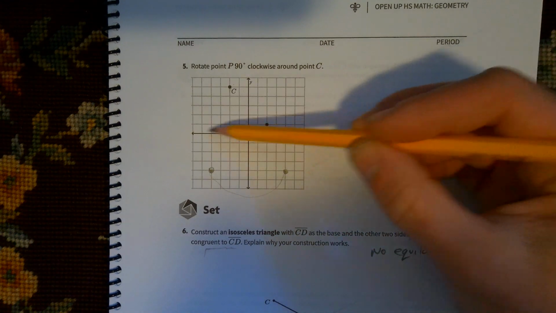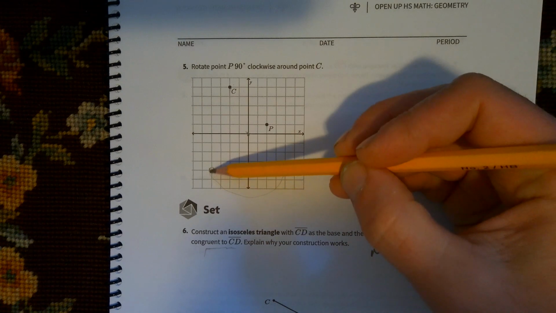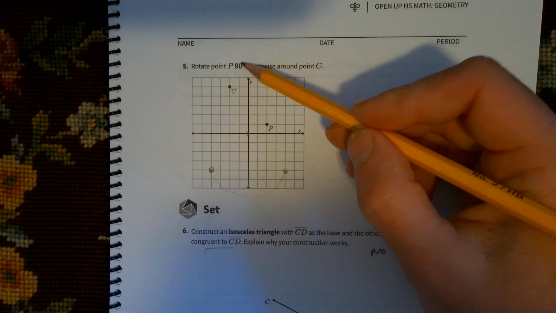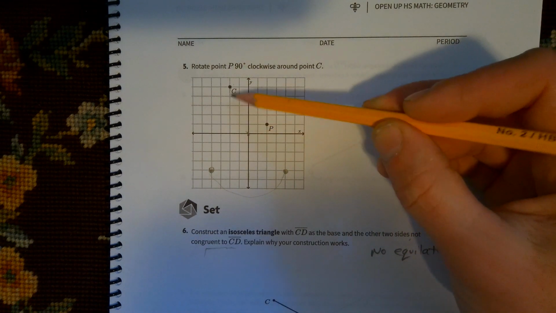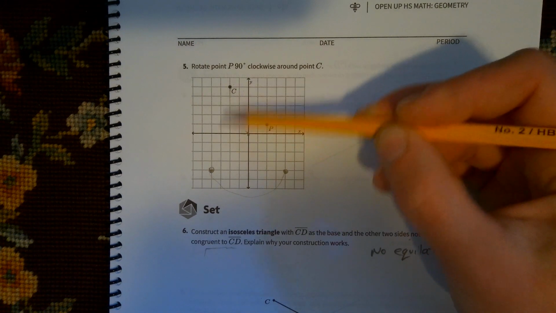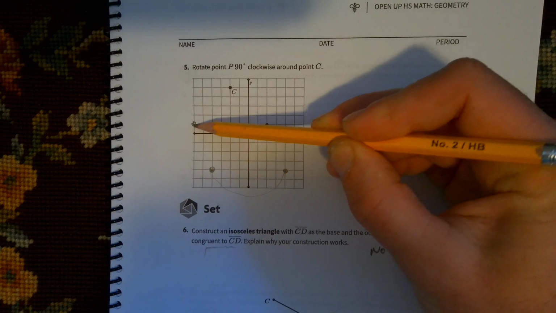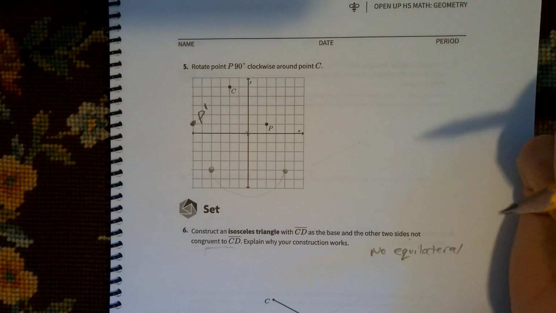Because I'm using the grid system, if I'm over here in this quadrant, 90 degrees will be over to here, this quadrant. Same spot, different quadrant, because each quadrant is 90 degrees off. But now, we need to move the C back. 1, 2, 1, 2, 3, 4, 5. Tricky.